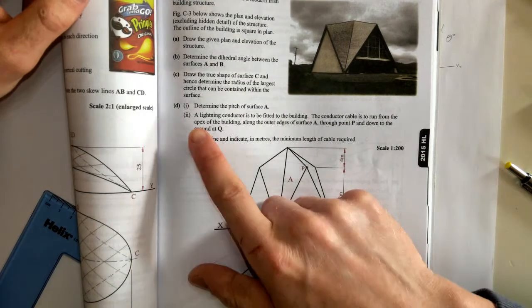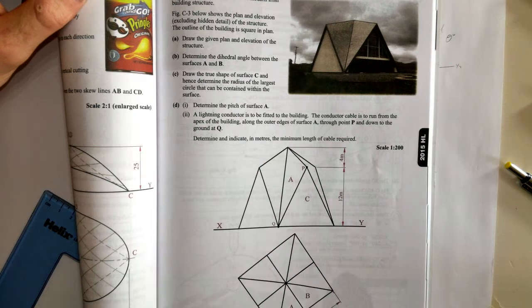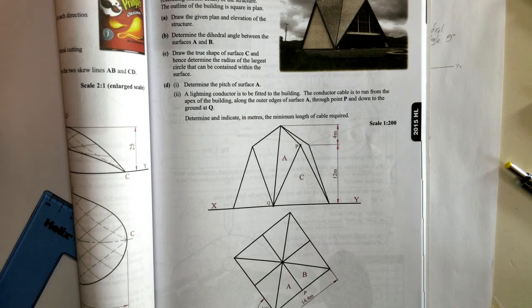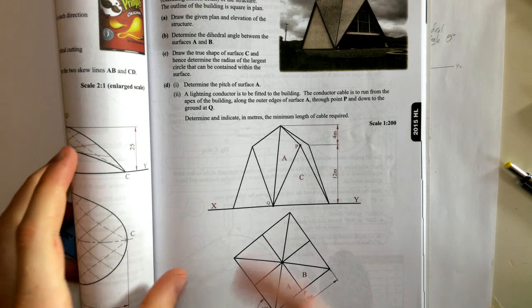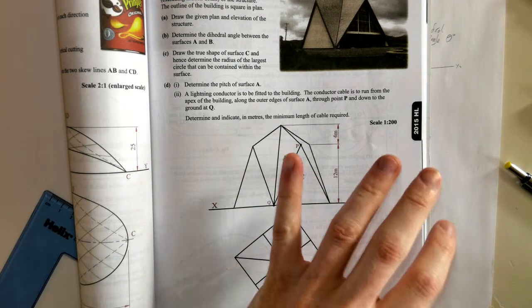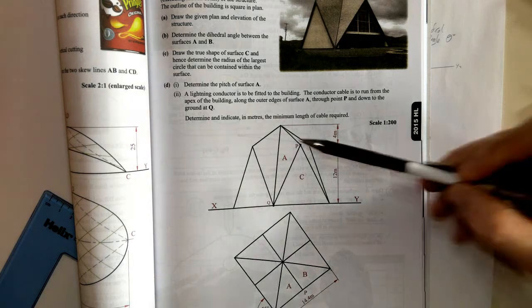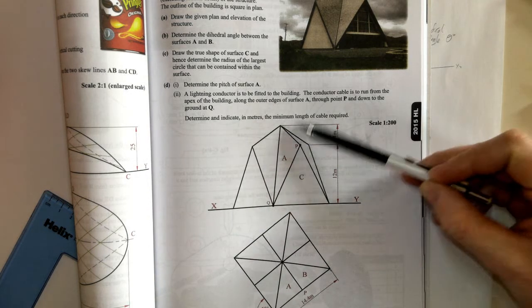Next part, D1, determine the pitch of surface A. What they mean by pitch is the angle between surface A and the horizontal plane. Another term that would also come up sometimes in intersecting planes, where you will be asked to find the true inclination of surface A to the horizontal plane.